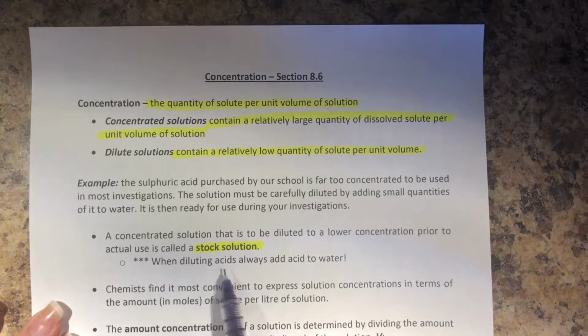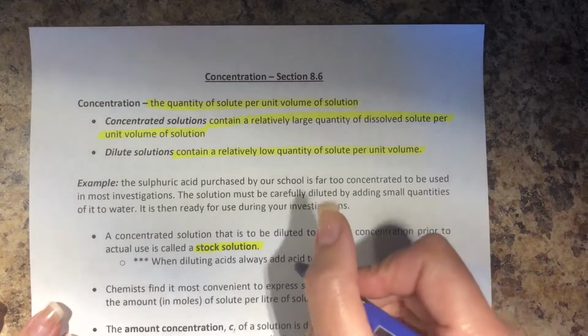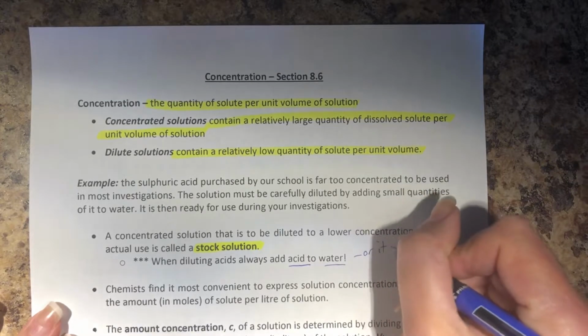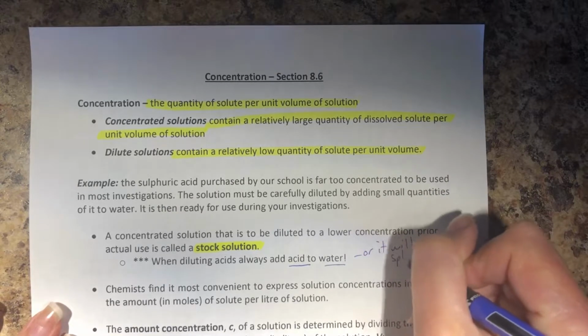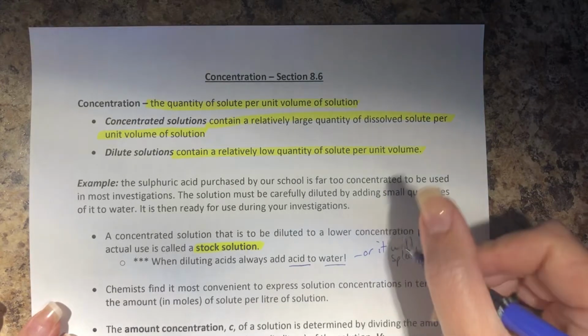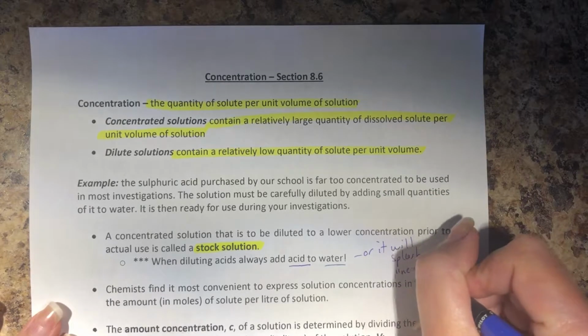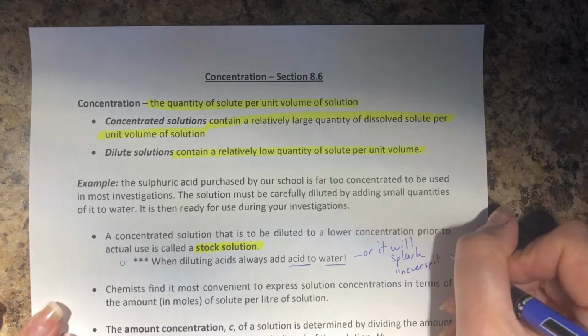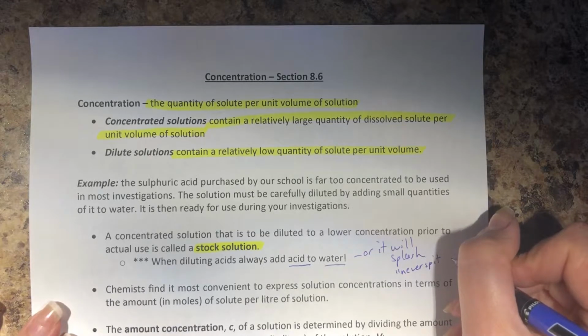So when we dilute an acid, we always add acid to water, never the reverse, or it will splash. In university, we learned never spit in acid. And that's how I've always remembered. You always add acid to water and not water to acid.